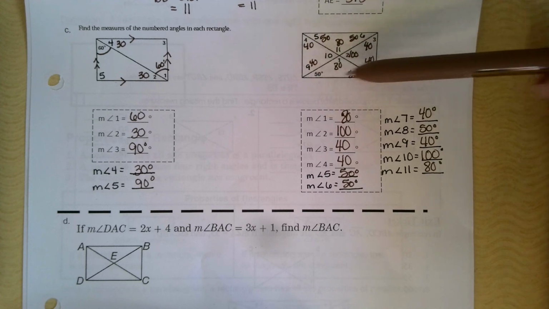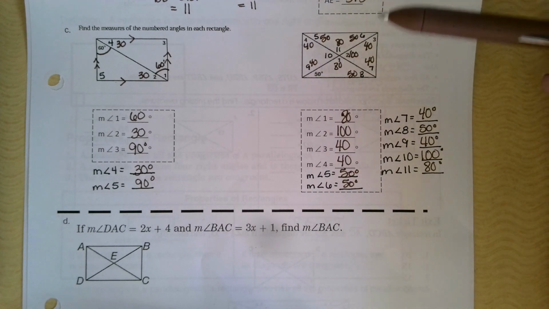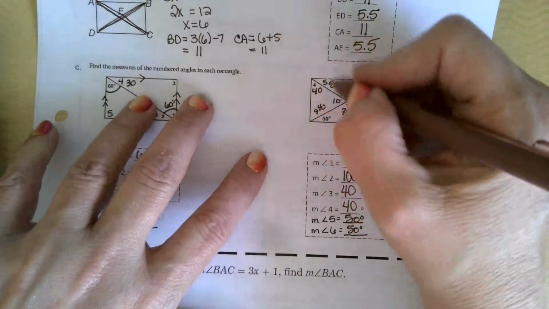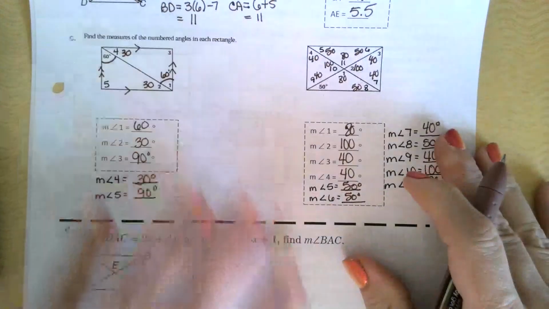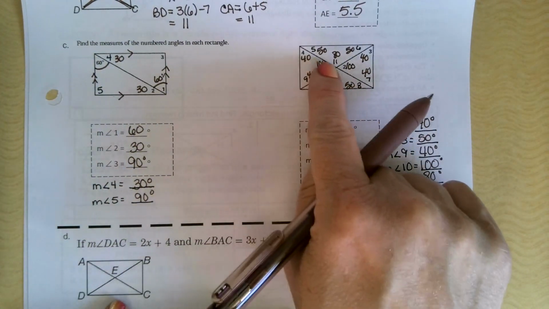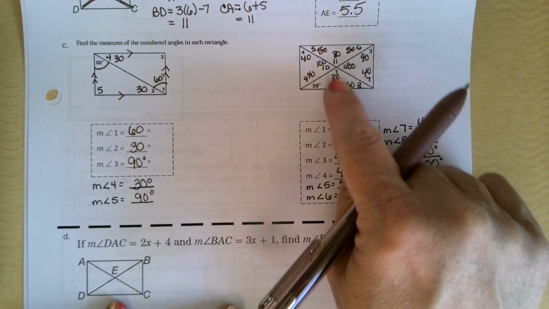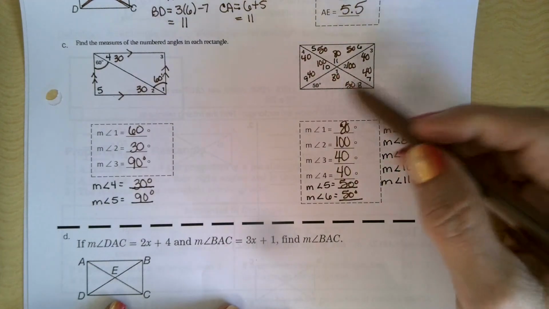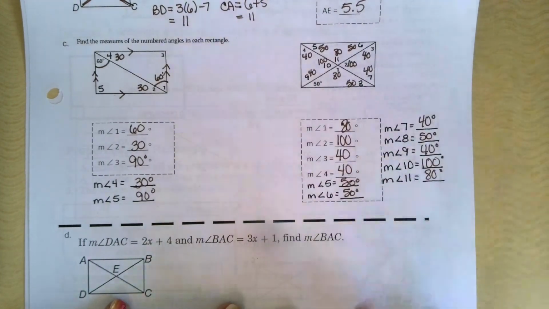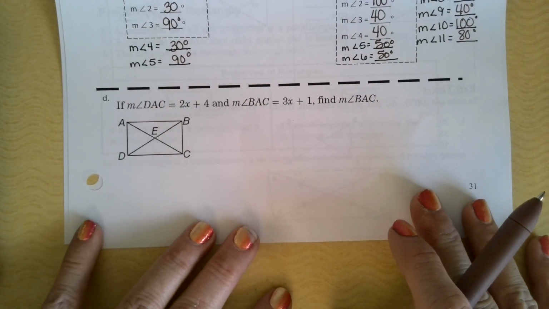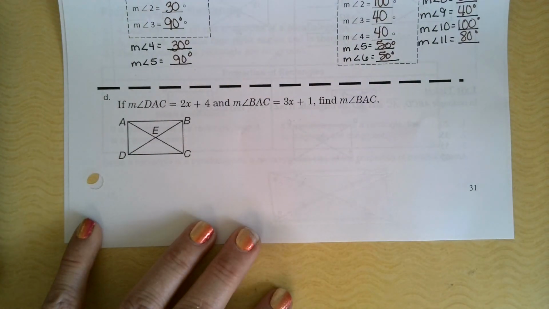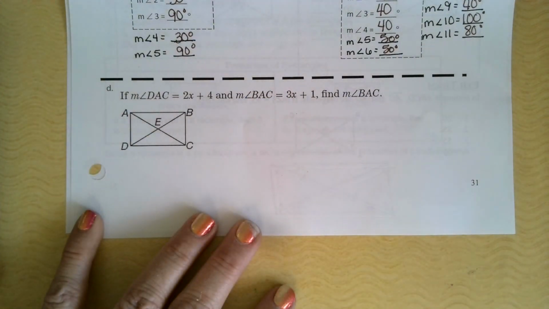You can look at the picture and you can see, I did forget to put the 100 here. There we go. And so you can see the angles inside the triangle add to 180. This is isosceles, this is isosceles, and that's how I get those other numbers. Super easy. Okay, go ahead and find the answer to problem D.